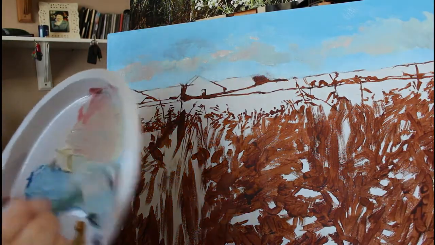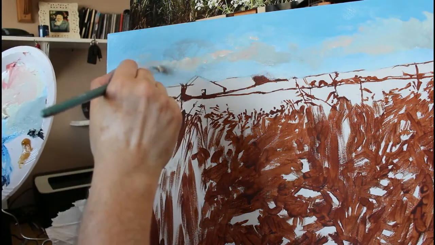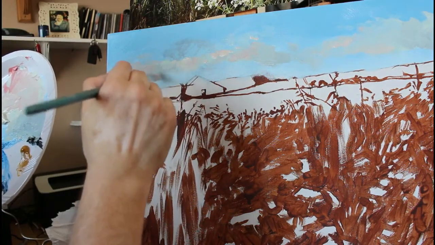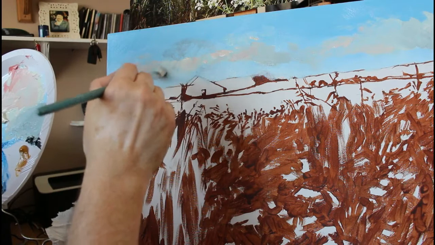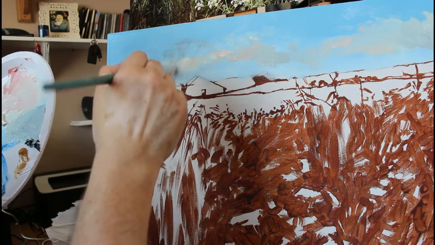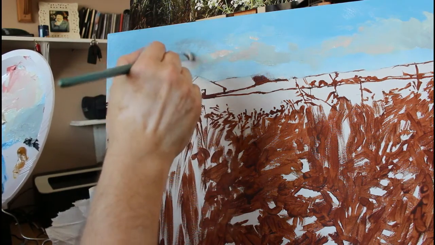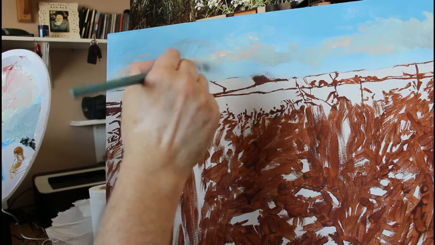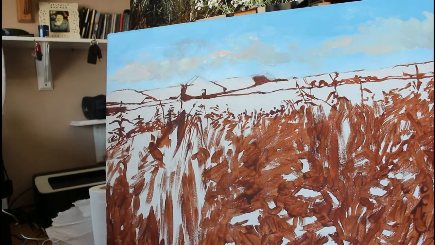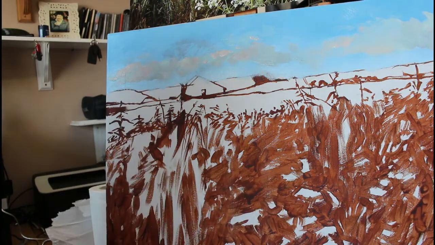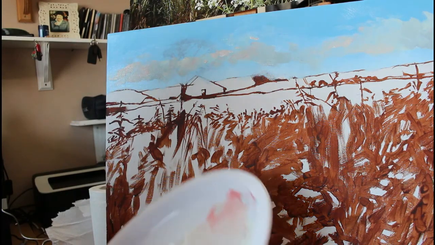You know, they say here, if it's not raining, it's probably going to. So don't be afraid of grey clouds in your paintings. So there we are. That's a sky laid in. I'm quite happy with that.